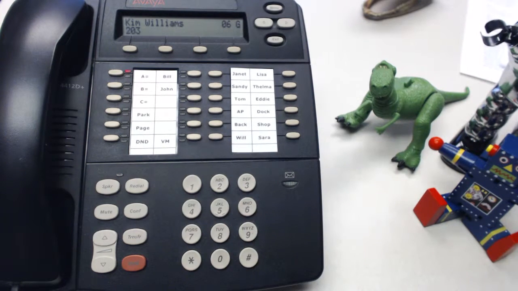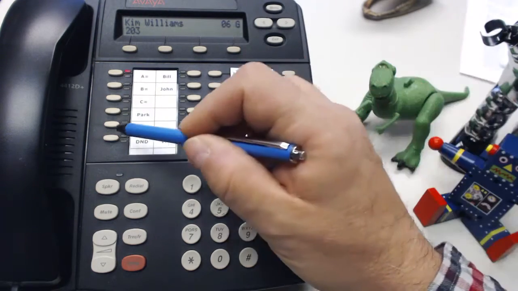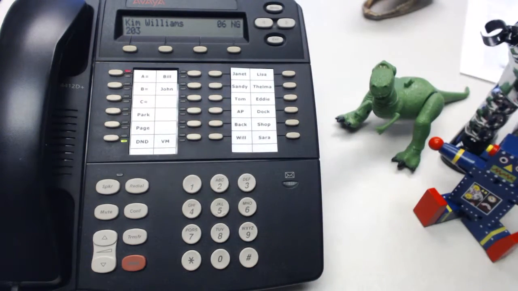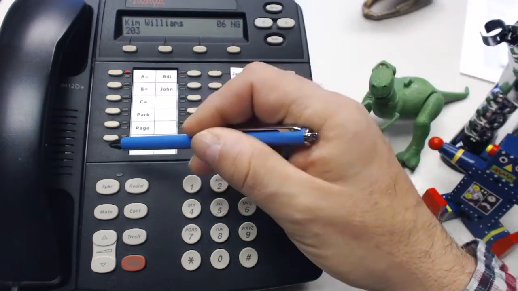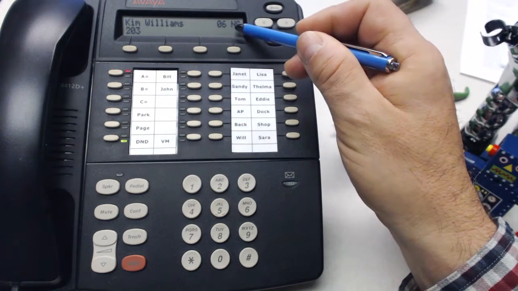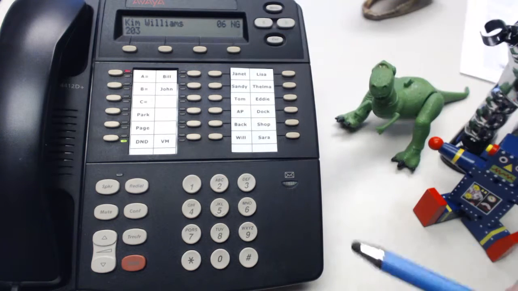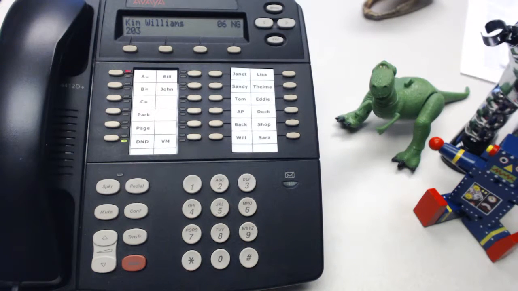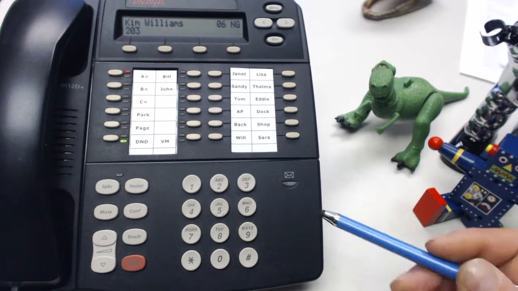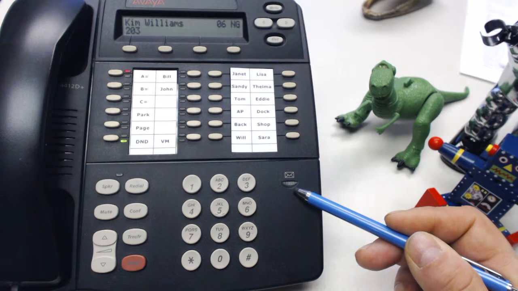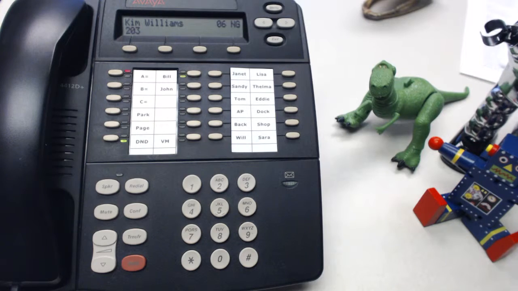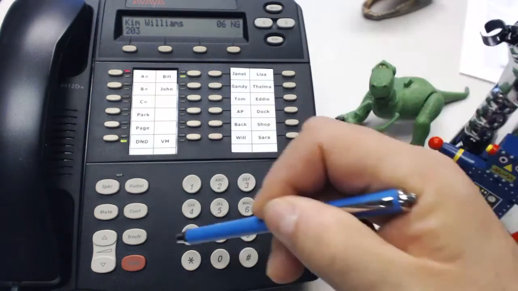Now we'll call in from another phone to get that message. This time we'll put it on Do Not Disturb because I wanted to show you that when somebody calls your phone, when you have your Do Not Disturb on, or the N is in the screen, which means Do Not Disturb, it'll ring much shorter and go directly into your voicemail and it won't bother you. But you'll still see the light come on in case you're in a conference and you want to see if somebody left you a message. So let's call 203. Now this does not ring.